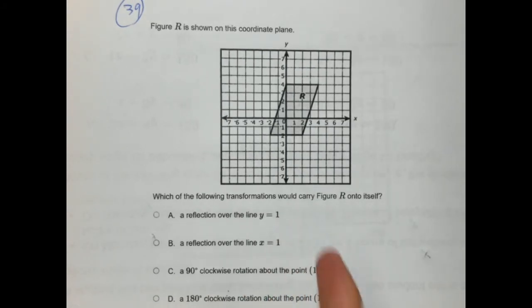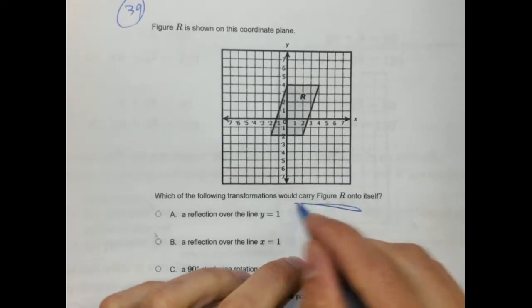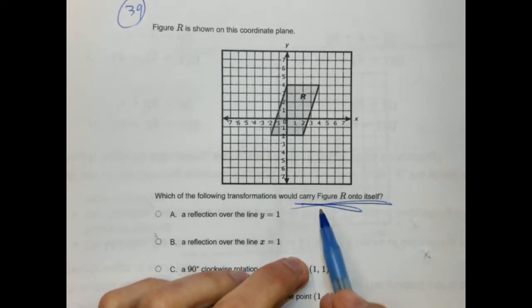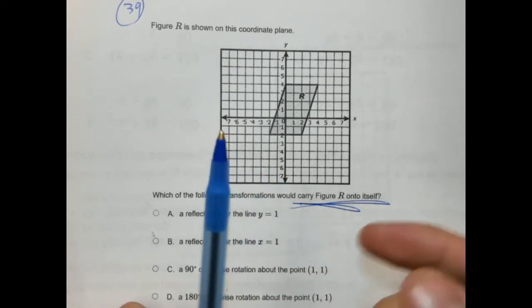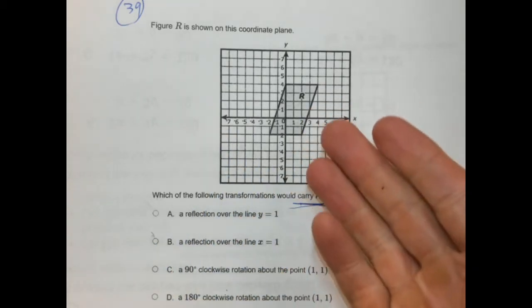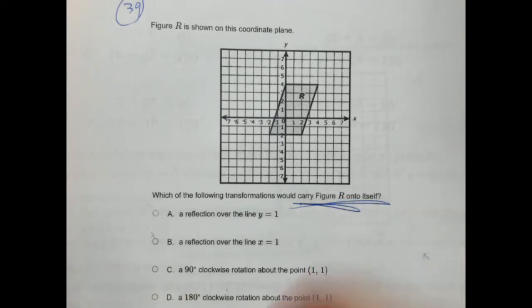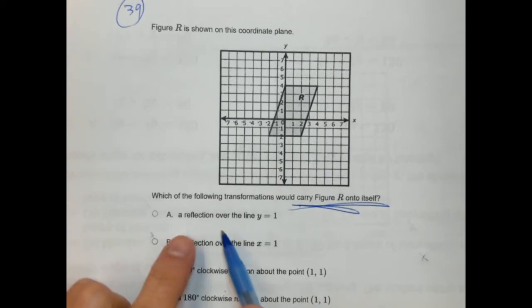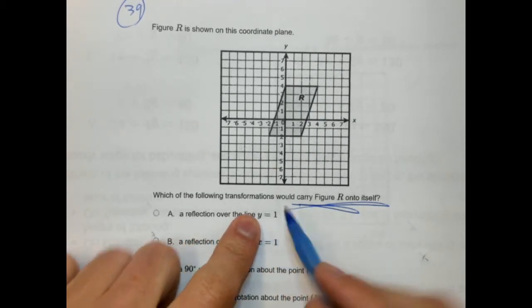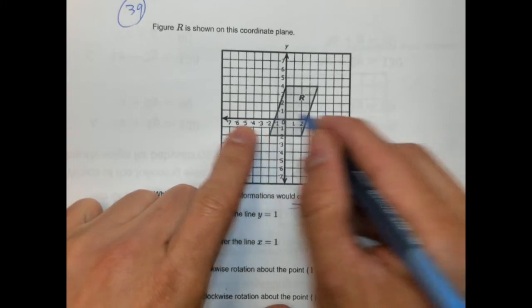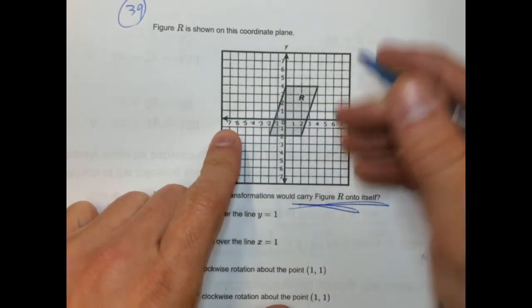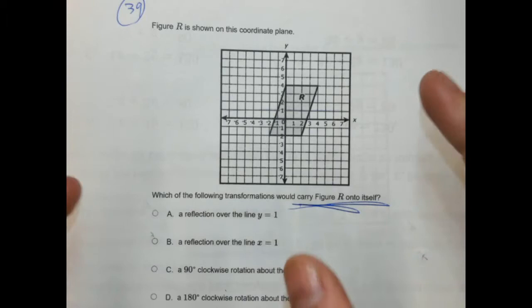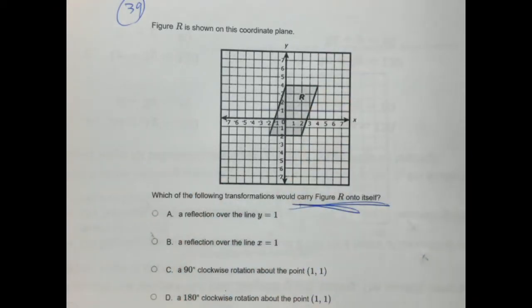What they're trying to say here, and this is important because I may say this again, is what transformation would result in the image being identically placed to the previous pre-image, right? So when you apply a transformation, what's going to leave it where the resulting image is identical to the pre-image and located in the exact same spot. In other words, it doesn't look like anything happened. That's what they're saying. So if you reflect over the line y equals 1, which is a horizontal line, it'll fold on top of itself, but it won't be entirely where it was. So part of it will be on top of itself, but it won't look like the same shape.